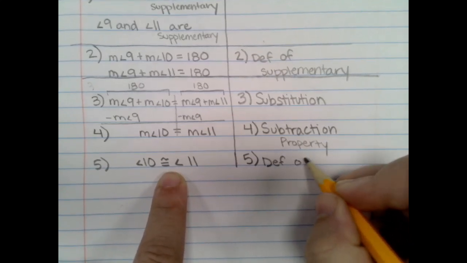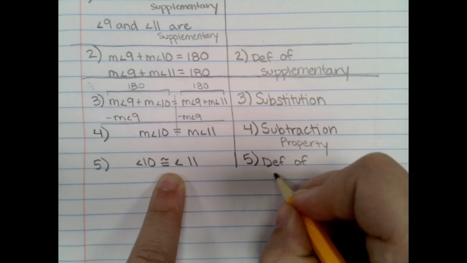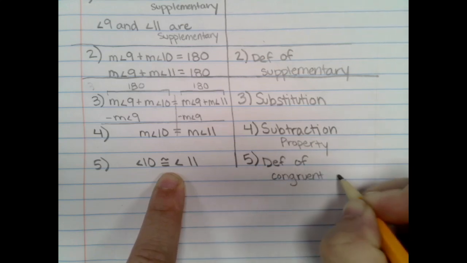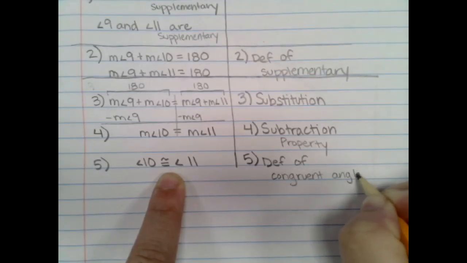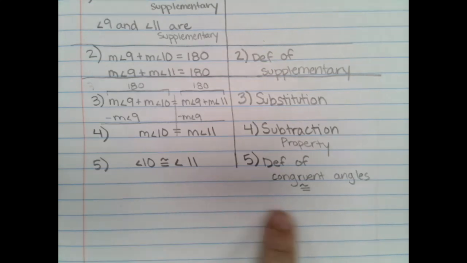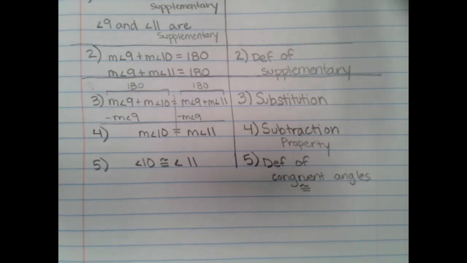Definition of, and this is going to be our congruent angles. Give me 2 seconds, Ishmael. Congruent angles. All right, that is it for our notes. That was kind of a lot, I know. We still do have about 10 minutes. There's 2 problems of practice.